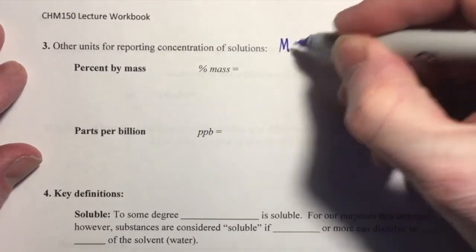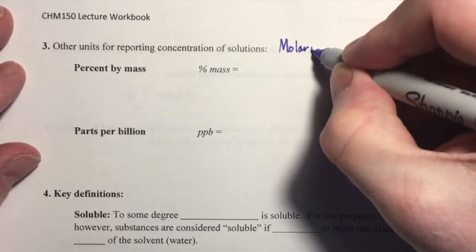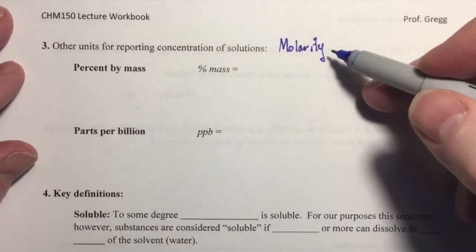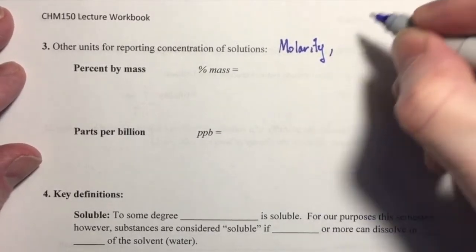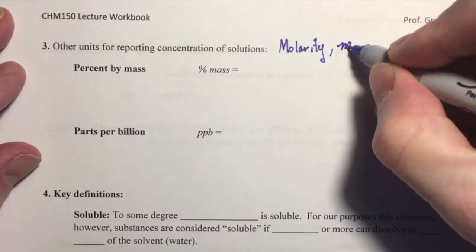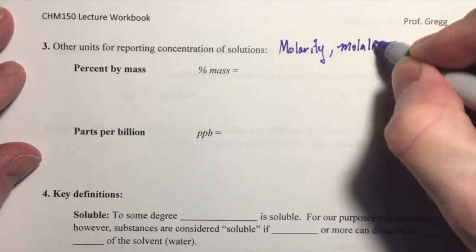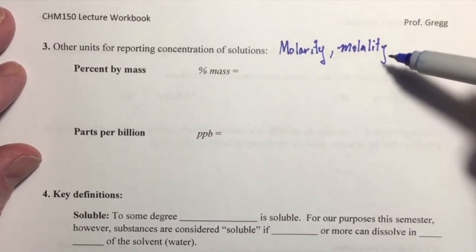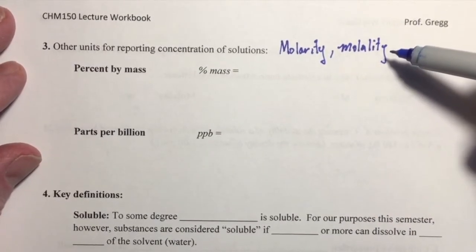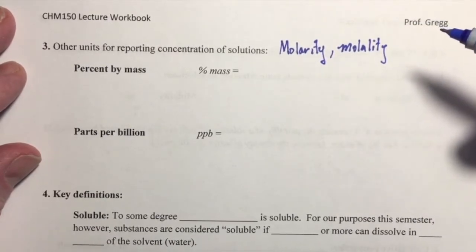We've used molarity quite a bit in this course, capital M, molarity. And we know that that's represented as moles of solute per liters of solution. We've also discussed molality, which is symbolized with a lowercase m. Similar to molarity in the way it's spelled, only one letter difference. But molality is the moles of solute divided by the kilograms of the solvent. So a very different denominator than molarity.